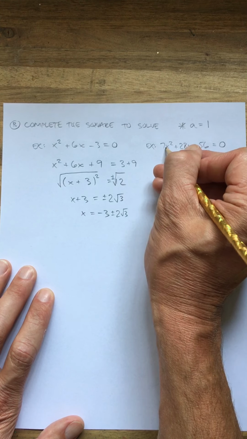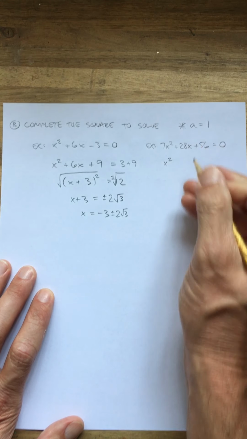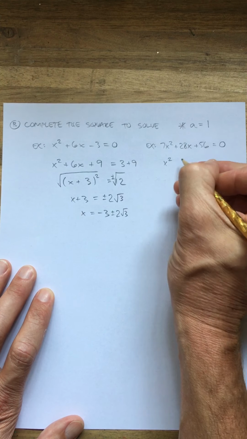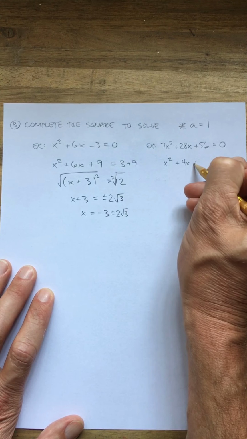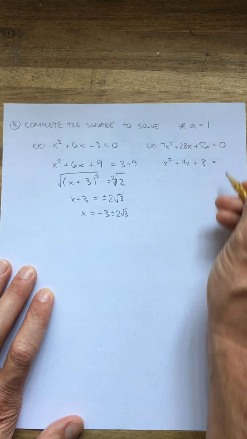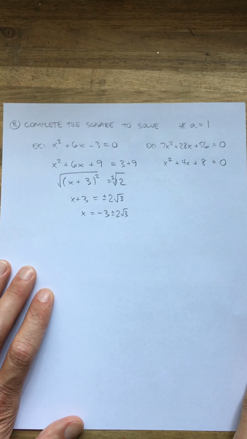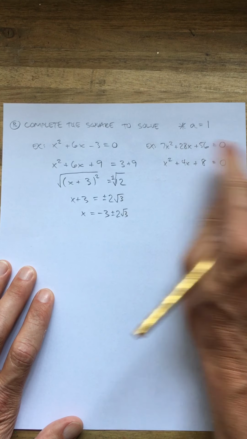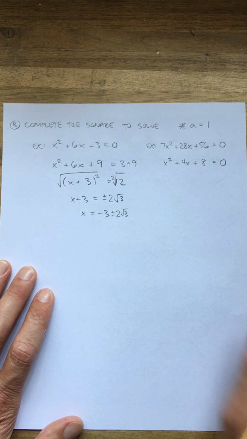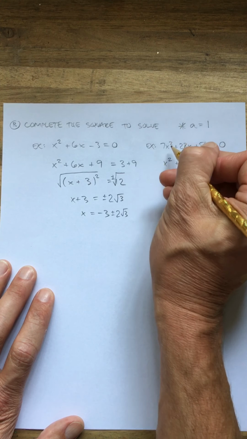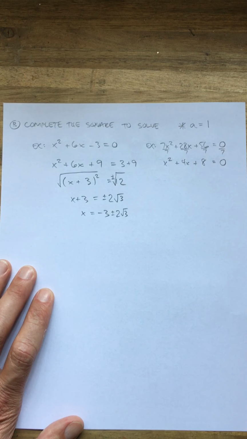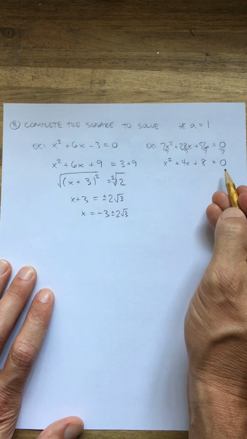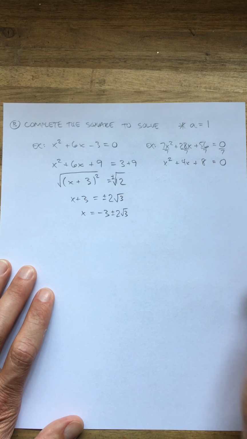Watch this. That divided by 7 is x squared. This divided by 7 is plus 4x. This divided by 7 is 8. So plus 8 equals, that divided by 7 is still 0. Did you catch that? Now we have the exact same expression. We divided everything by 7, see that? Now we have this expression. It's exactly the same as the one above it, but it's nice.